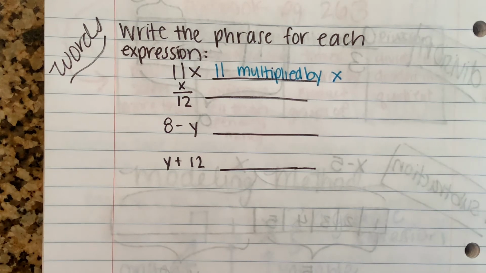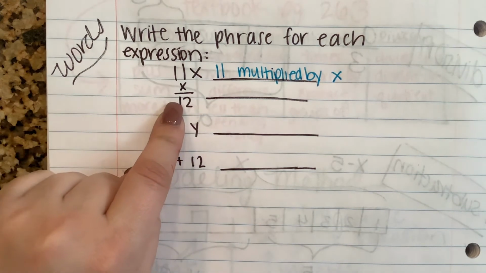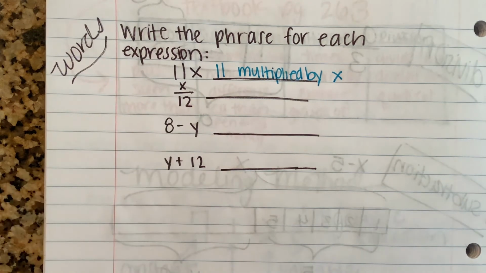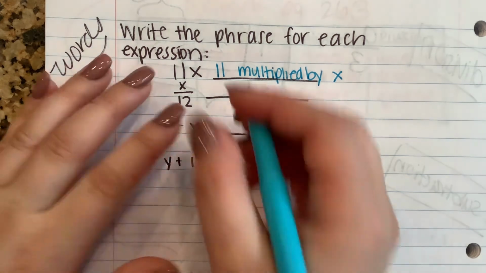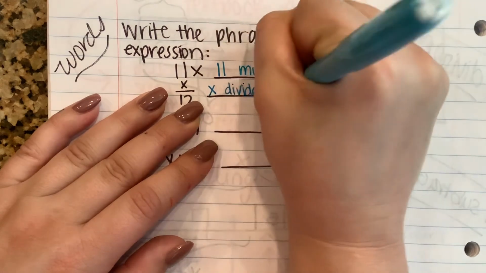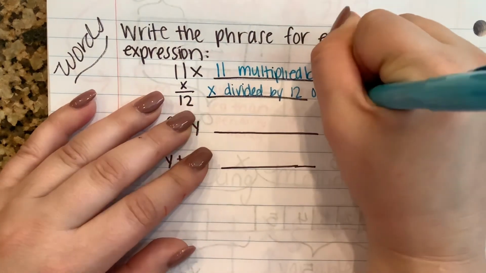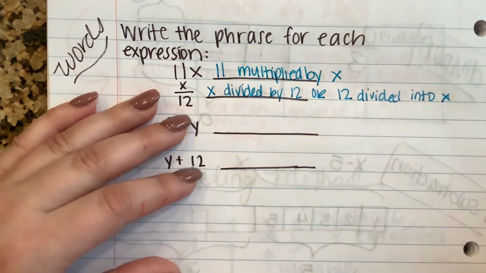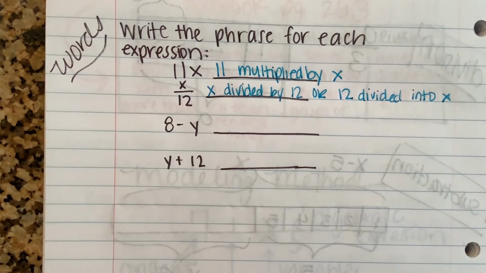The next one, we have x over 12. For this one, we could say x divided by 12, that would be standard. Or we could use a different one. We could say 12 divided into x. Notice how I flipped my wording around there. Let's write both of those down. X divided by 12, or 12 divided into x. Notice how that language changes.